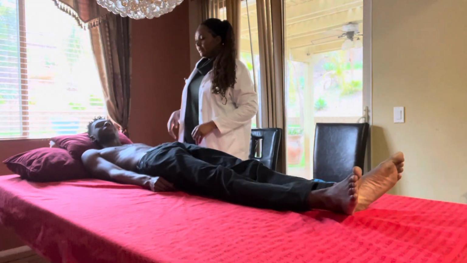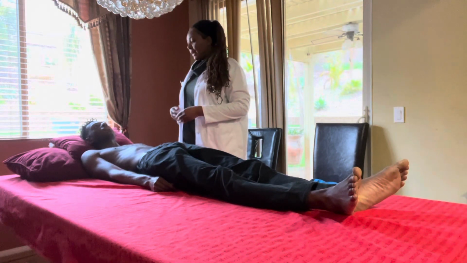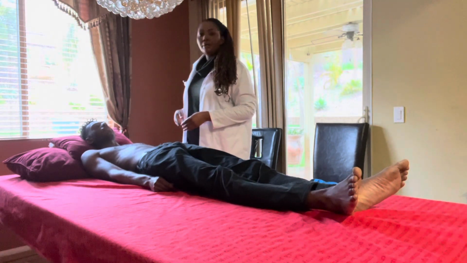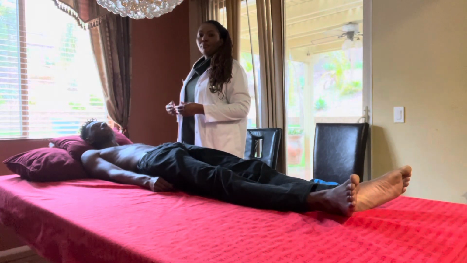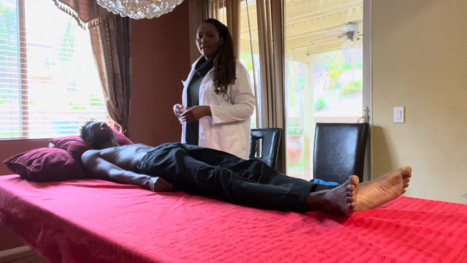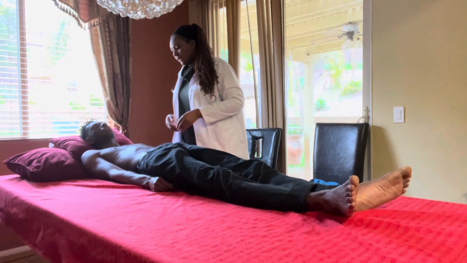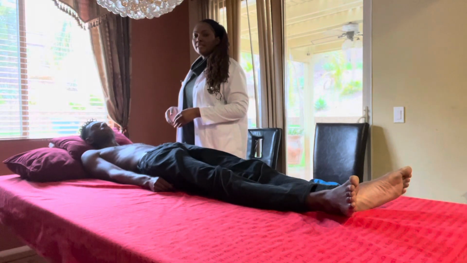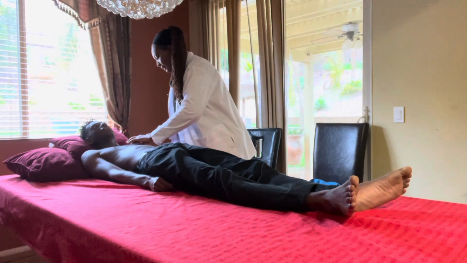Now the next step is palpation. Okay, so I am going to palpate the aortic valve, pulmonic, Erb's point, tricuspid, and the mitral valve. Okay, and the aortic valve is in the second intercostal space on the right side. Okay, I'm going to palpate.